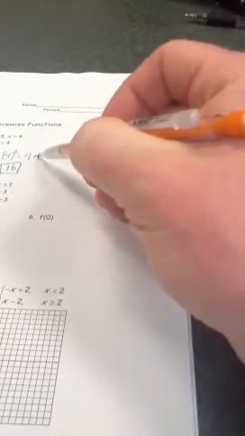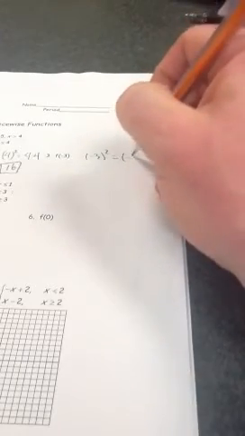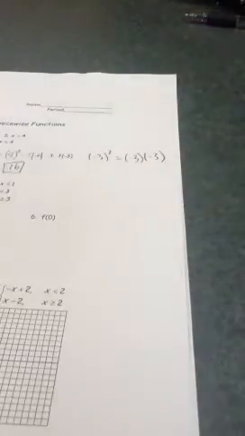The reason why I did this over here, you have to be careful here. It is negative 3 times negative 3.